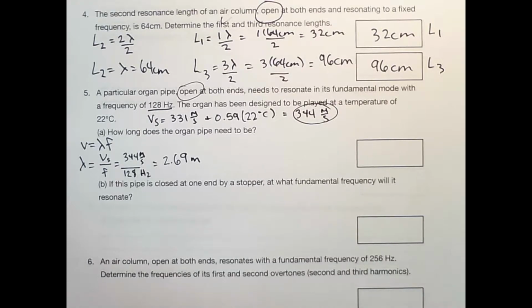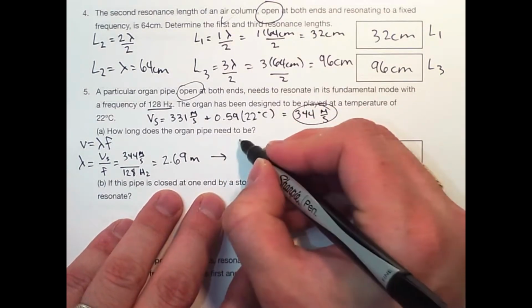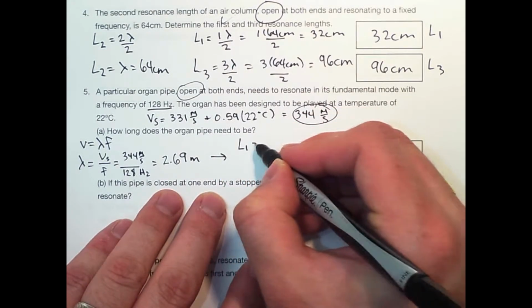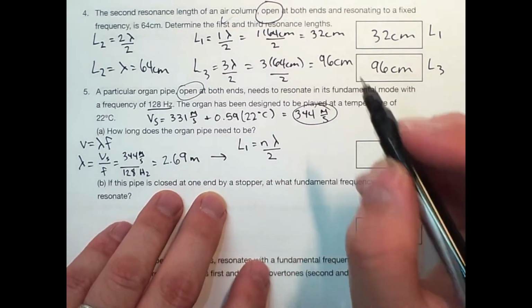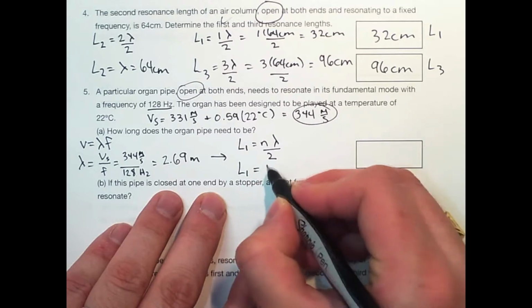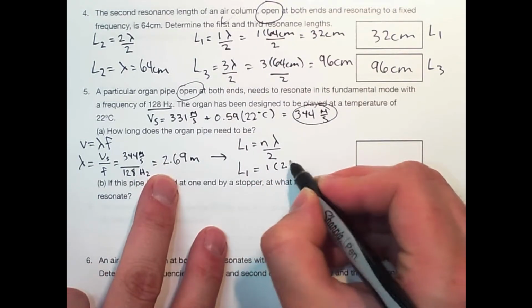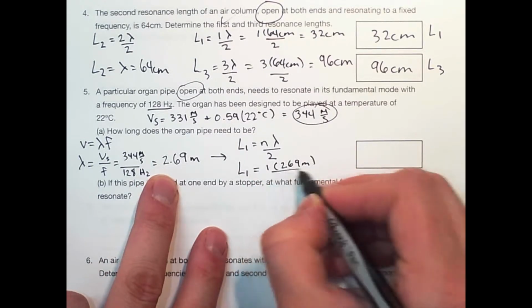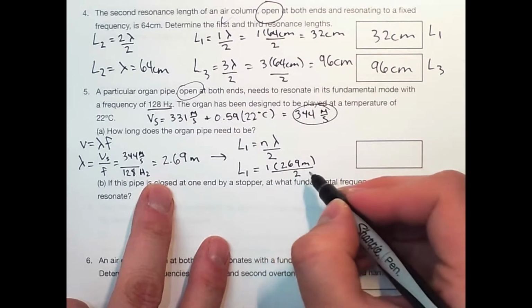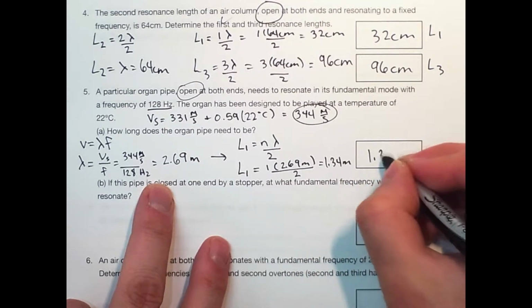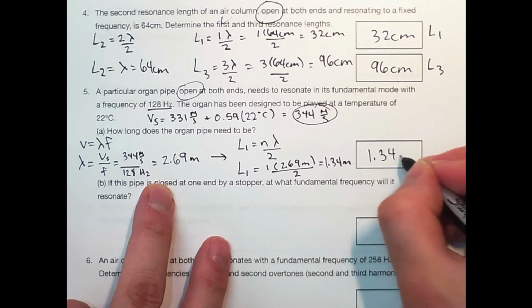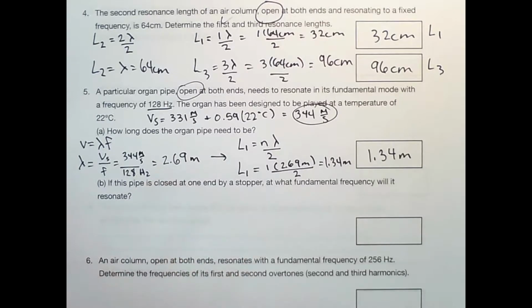So again, it's the same approach. We still need to find wavelength first, and then we use it in the equations. So L1, for one that's open on both sides, would be n lambda over 2. L1 would be equal to 1 times 2.69 meters divided by 2. So the pipe would have to be 1.34 meters long.